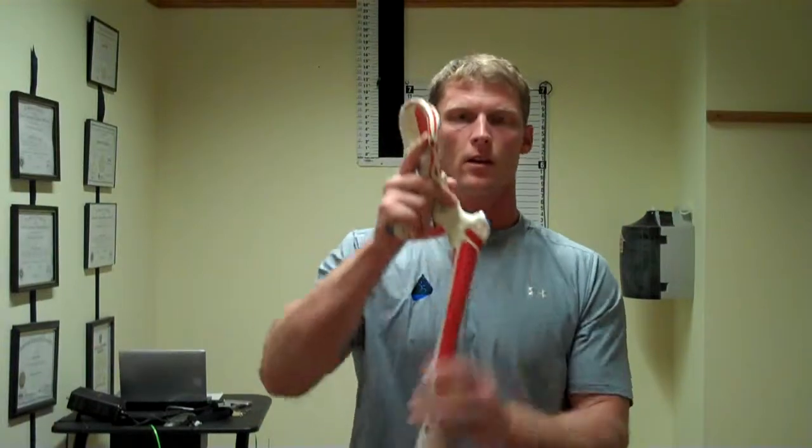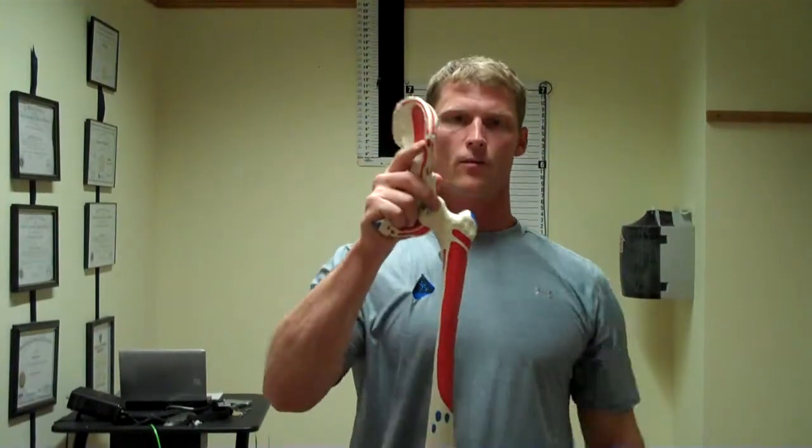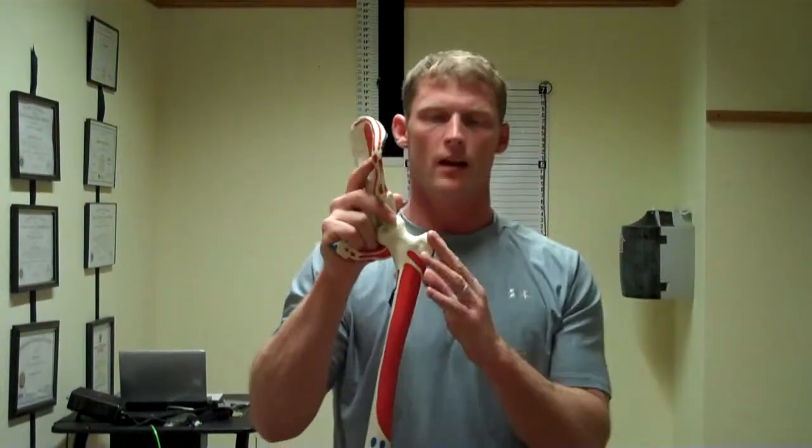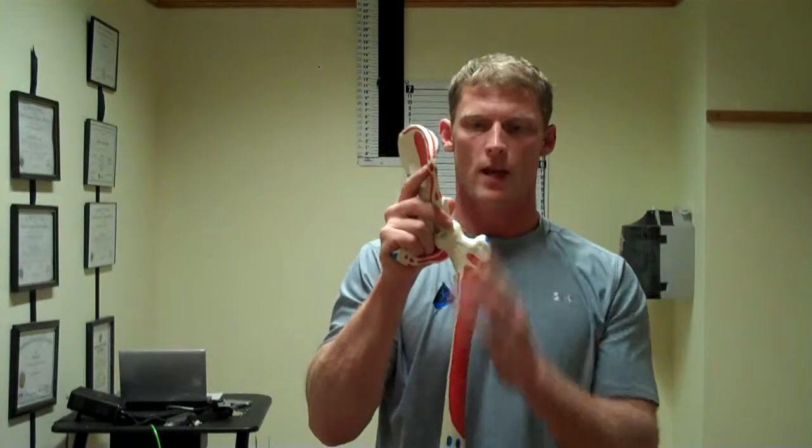The ones that have the most influence on abduction in the frontal plane are the glute medius and glute minimus. So that's very important in single leg stance. We need to have stability here out on the lateral aspect of the hip. It comes down and attaches to the femur, the trochanter right here.